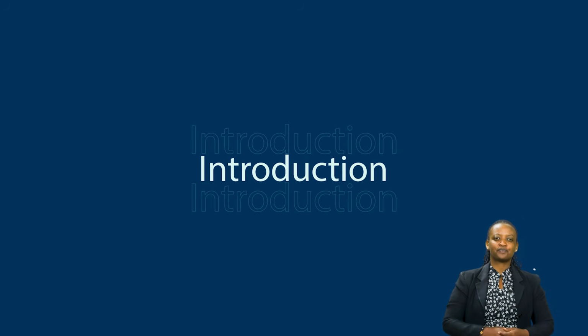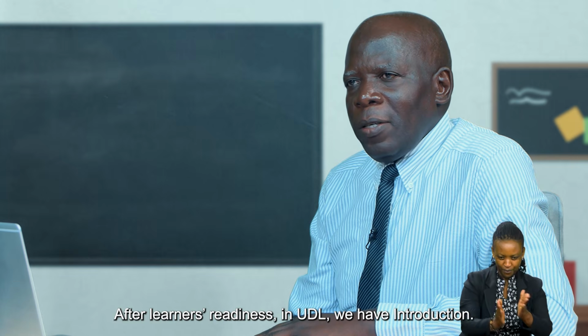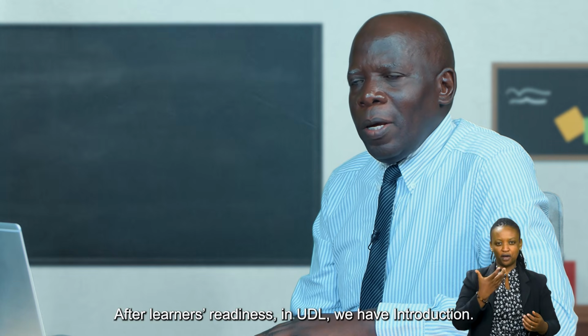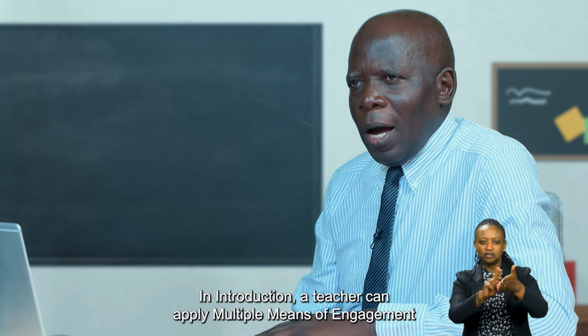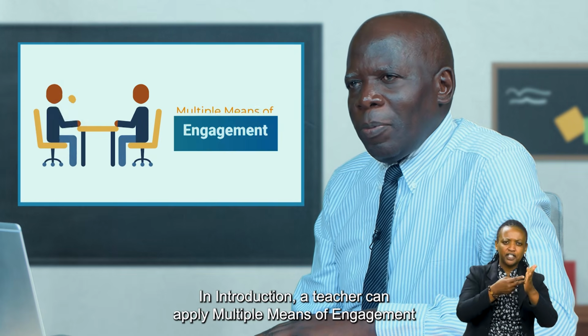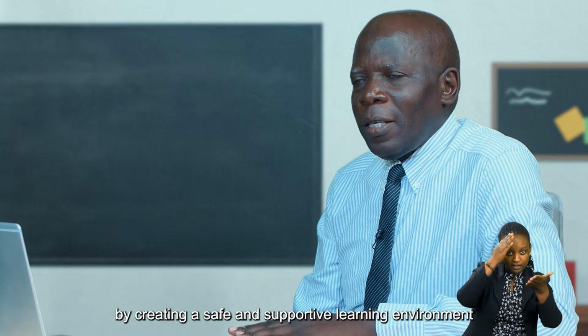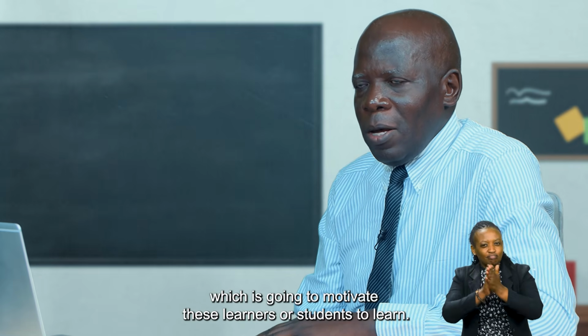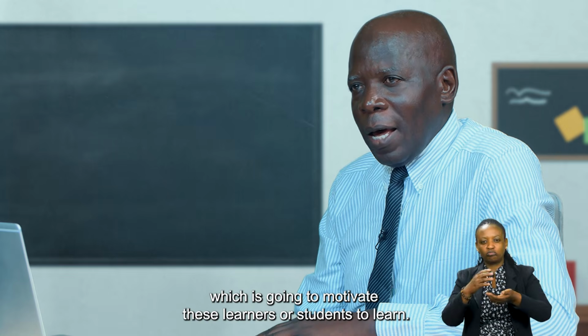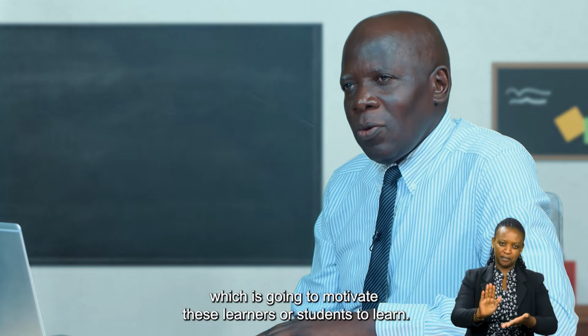Introduction. After learner's readiness, in UDL, we have introduction. In introduction, a teacher can apply multiple means of engagement by creating a safe and supportive learning environment, which is going to motivate these learners or students to learn.